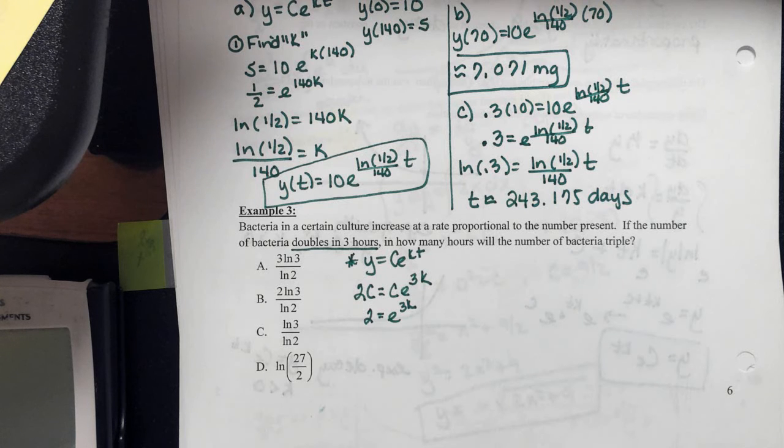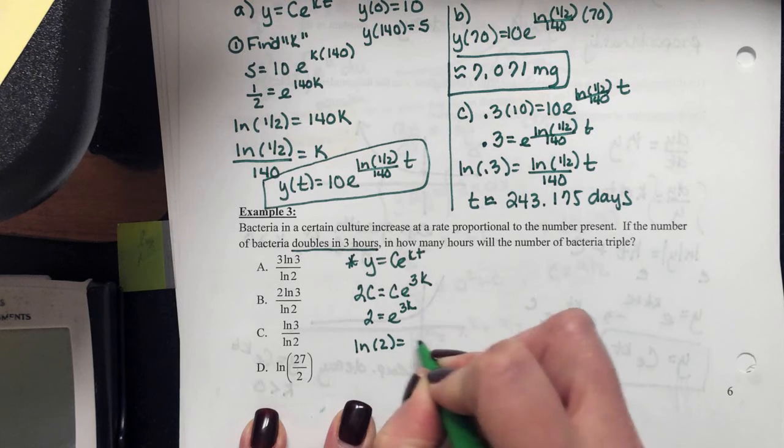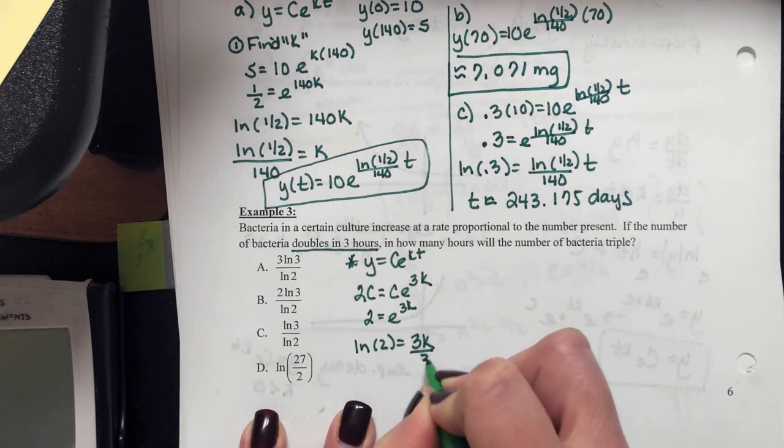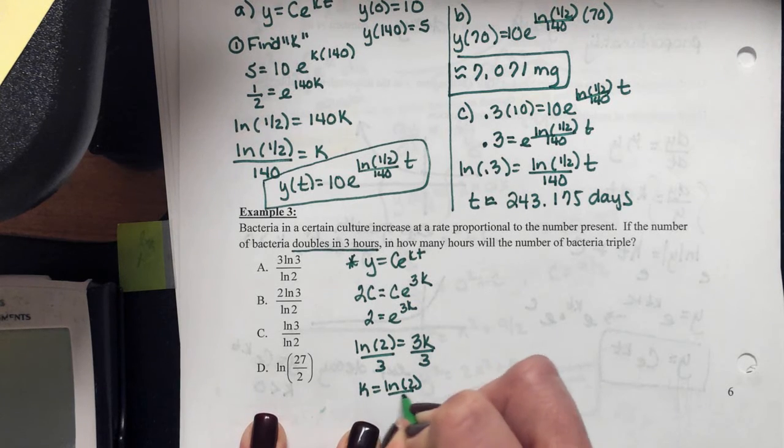What's next? ln. So ln of 2 is equal to 3k. So divide by 3. So k is going to be equal to the natural log of 2 divided by 3.